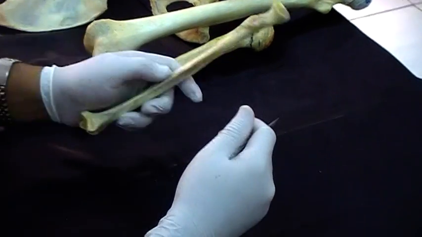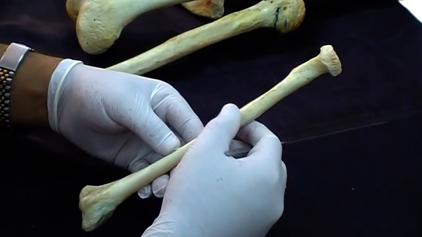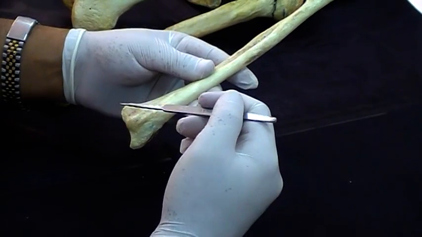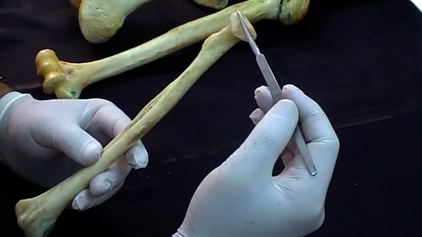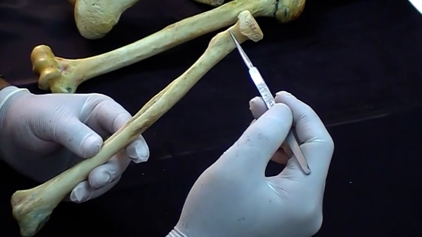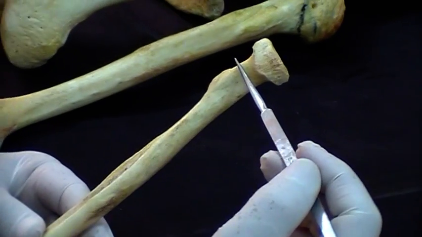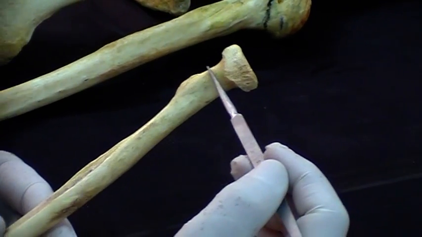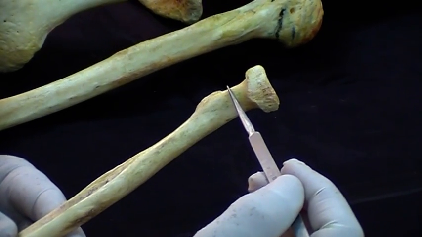Concerning the radius, the radius has an upper end, it has a lower end. The upper end has a head, and this is the neck of the radius. It is a landmark in anatomy because here the brachial artery ends at the level of the neck of the radius by giving its 2 terminal branches, the radial and the ulnar artery.